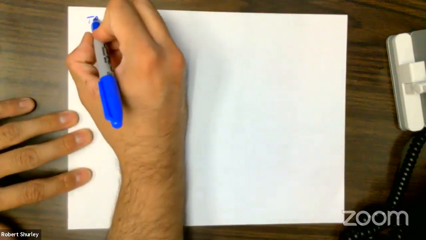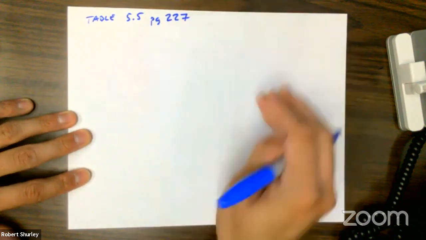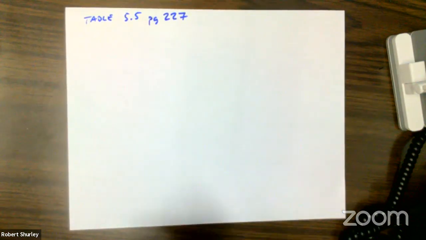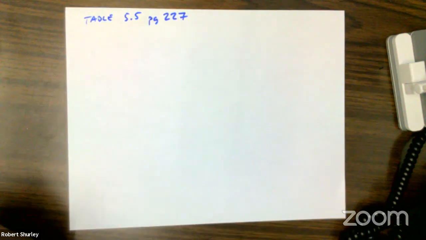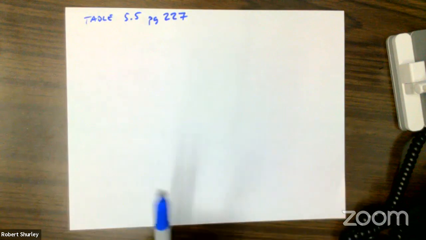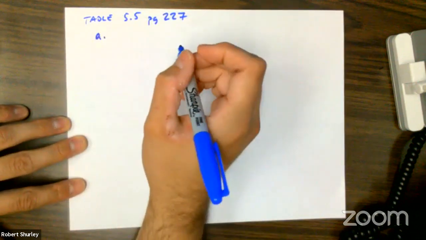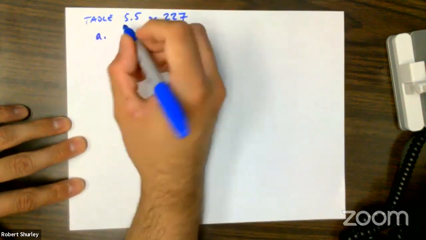It's Table 5.5 on page 227. Table 5.5 presents the number of U.S. men and women in millions, 25 years old and older, who have obtained various levels of education. So we've got not a high school grad, some college, associate's, bachelor's, and advanced. And then it's split on the other row by men and women, right? So let's see what they're going to ask. There's an A, B, and C. A asks, what is the probability that a person is a man?